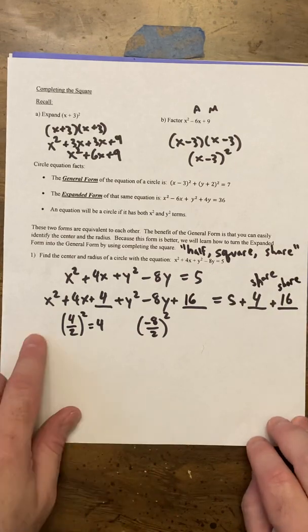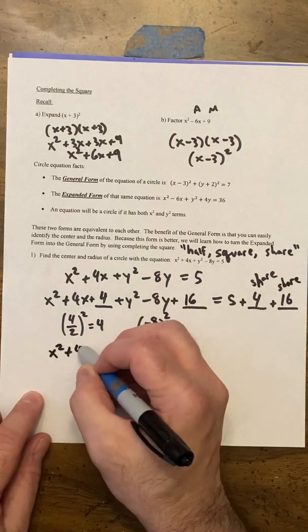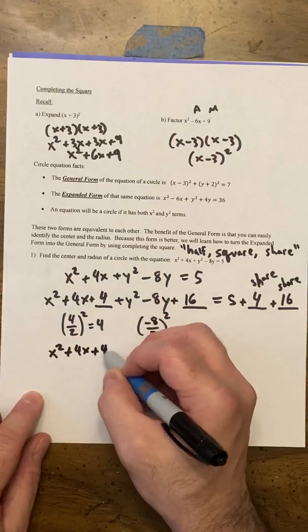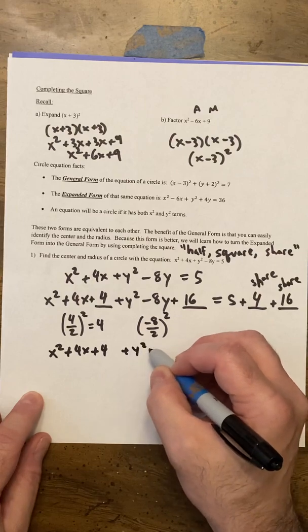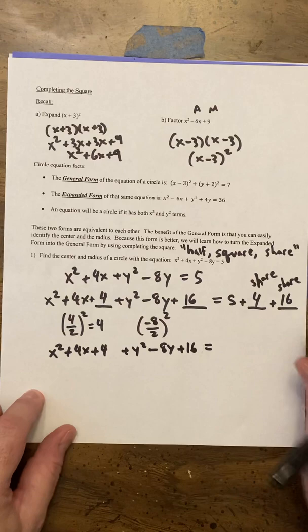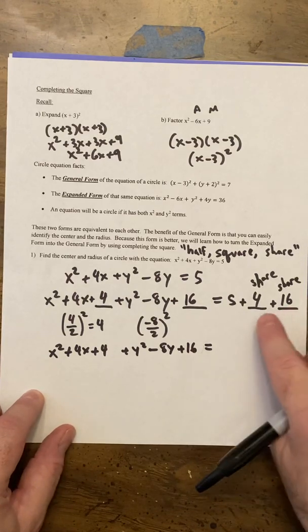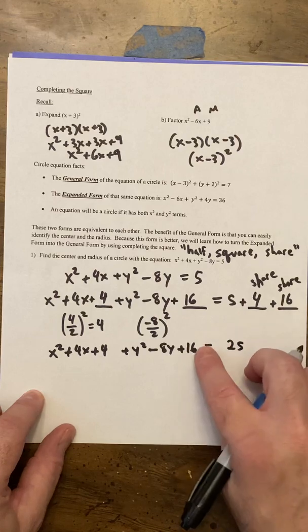Okay? So now watch what I'm going to do. I'm going to rewrite this: x squared plus 4x plus 4 plus y squared minus 8y plus 16. And on this side, I'm going to combine all these terms. And when I combine 5 and 4 and 16, that's going to become 25.